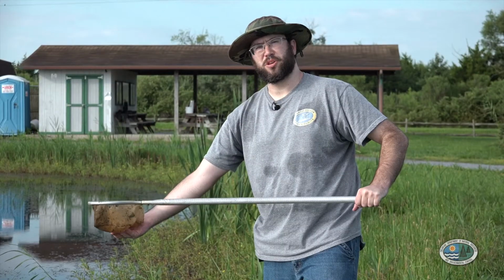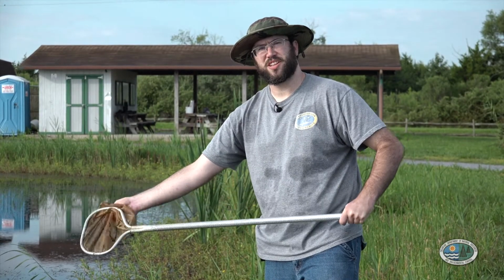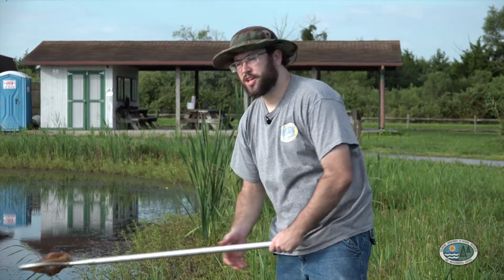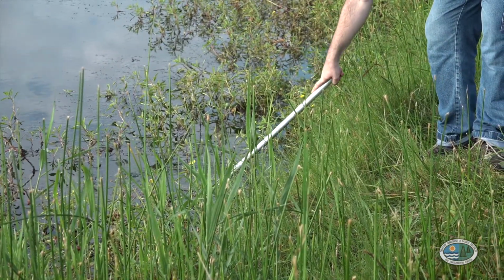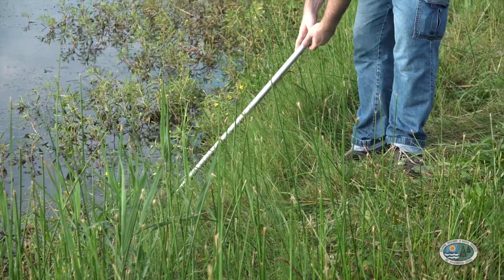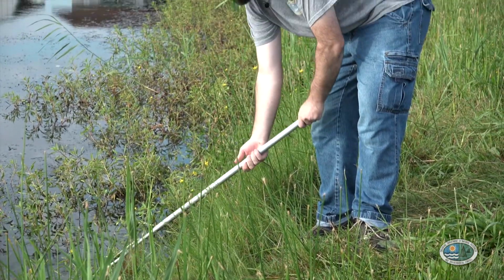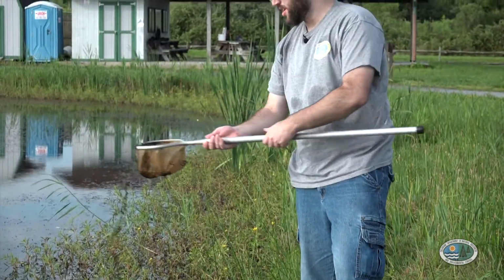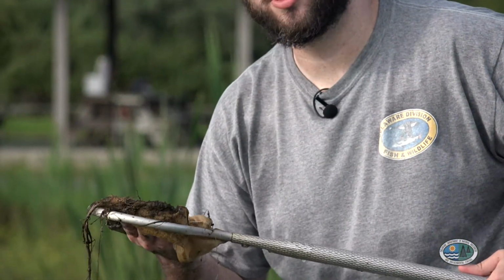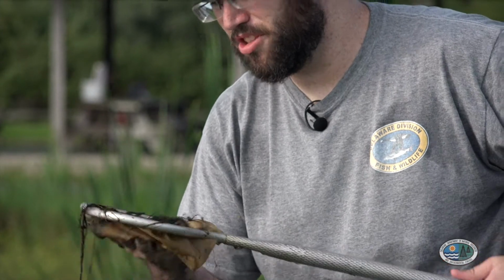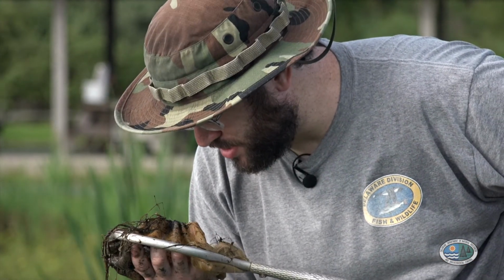macroinvertebrates. So when you scoop for macros, you want to take your net, turn it upside down, lower it down to the bottom of the pond, and then scrape towards you, getting just a little bit of mud in your net. Then you flip it over, pull it up, and you want to examine it really closely because macroinvertebrates are pretty small. Put your hand under the net and push it up and examine the contents closely.